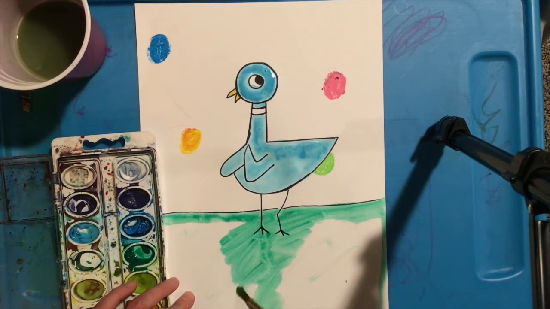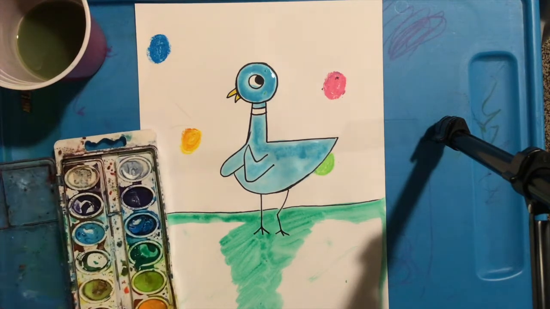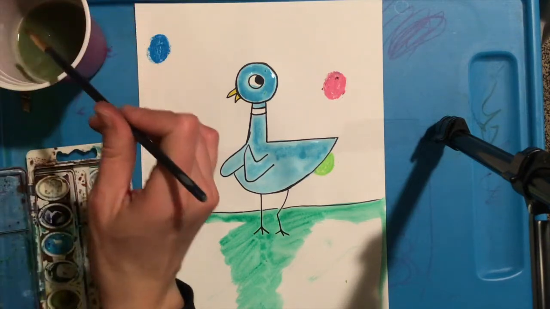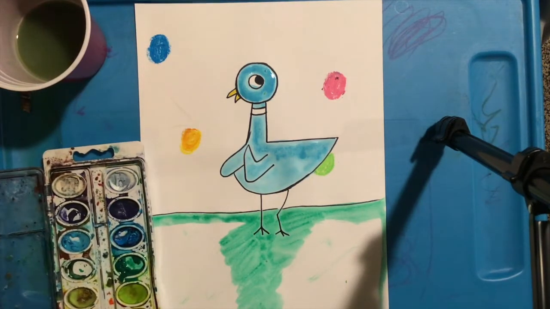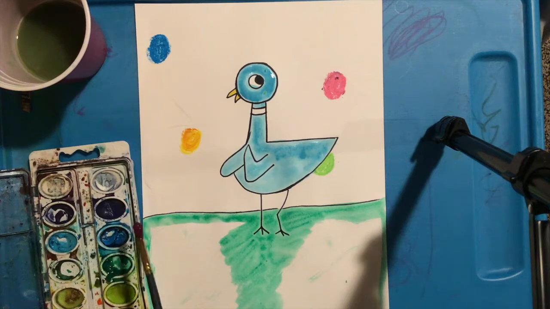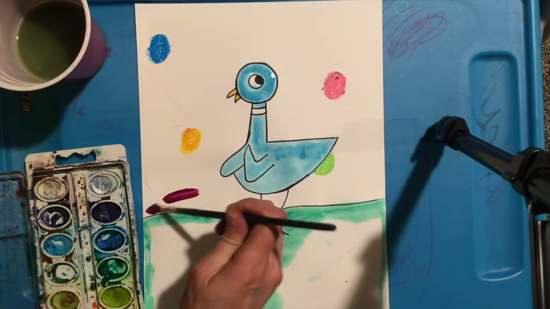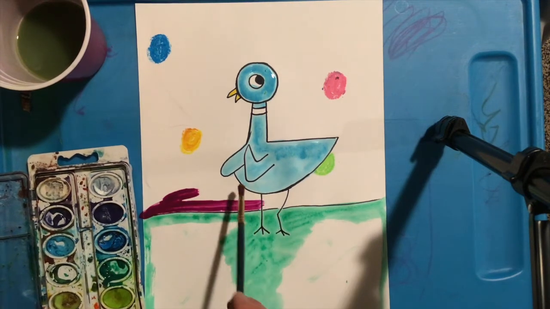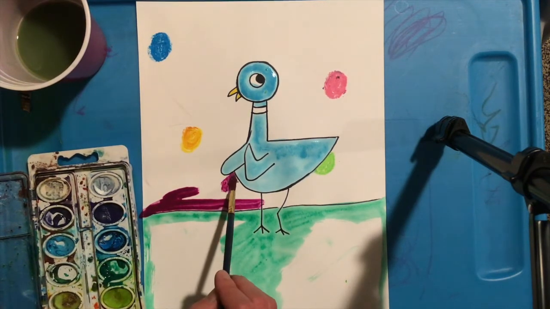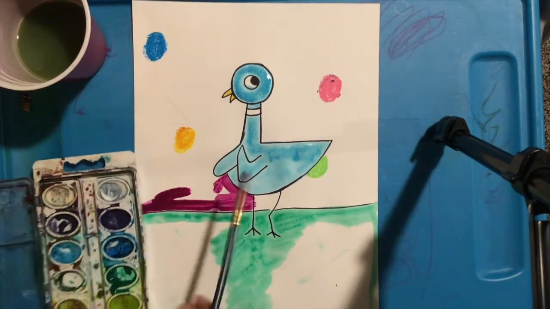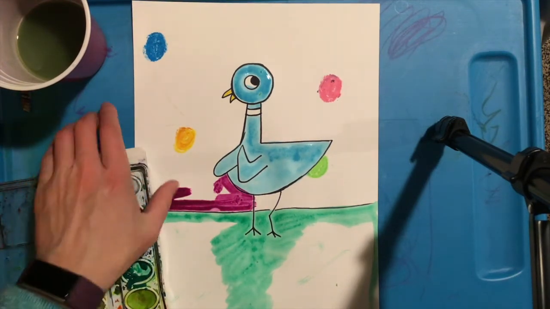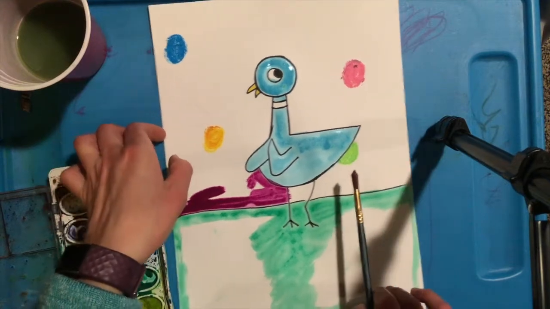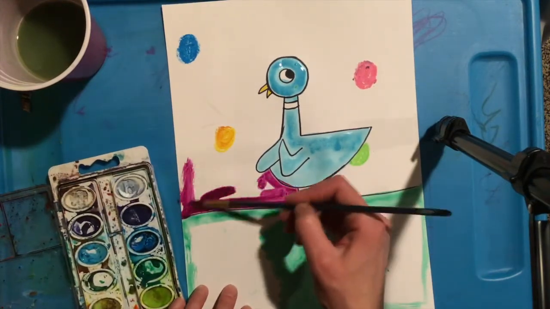Okay, now the last step is to pick a color to paint your sky or your wall. Depends on where your pigeon is. I'm going to pick magenta, so it's like a pinkish color. And I am going to paint magenta all the way down to the ground and all the way, I've got to scooch my project a little, up to the sky.